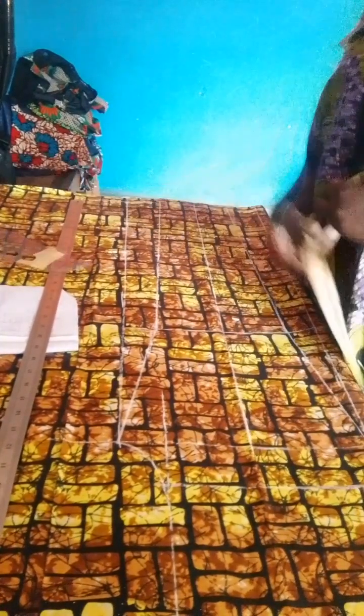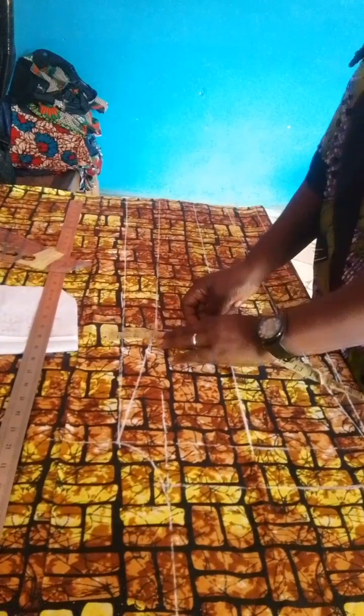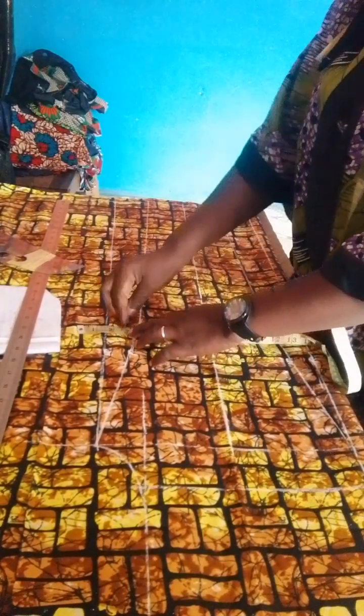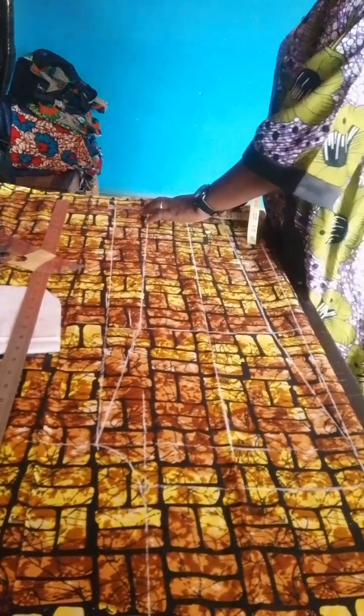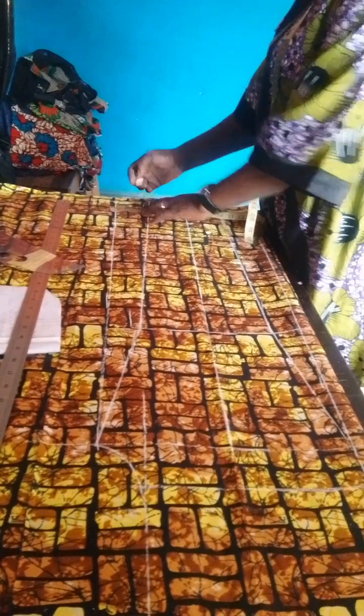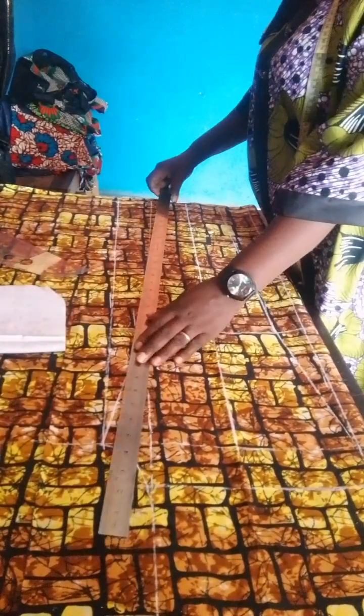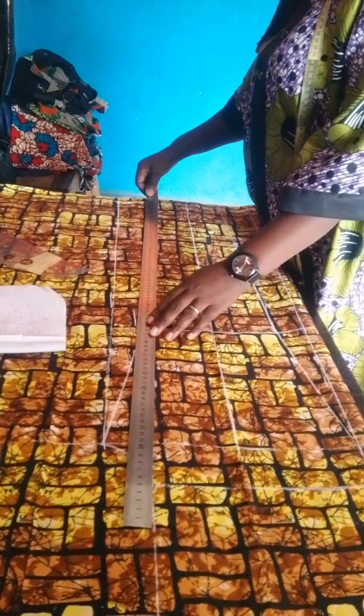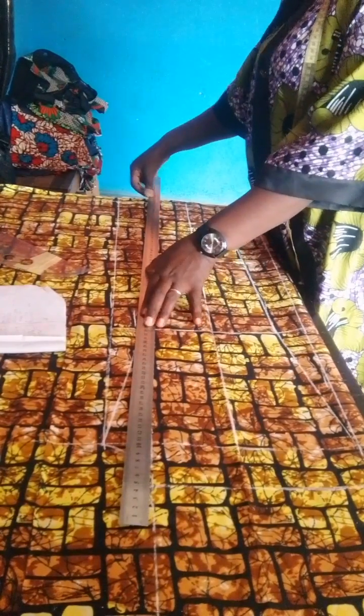So the next thing now, for you to cross check if your lap measurement was correct. What you cross check from your hip, from your crotch line, you cross check if it's correct. The truth is, whenever your measurement is correct, your lap measurement is not an issue.